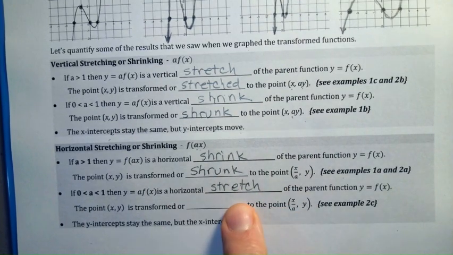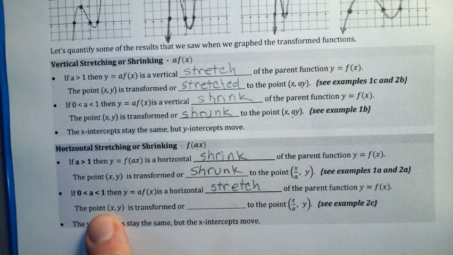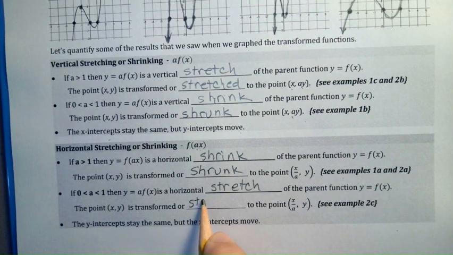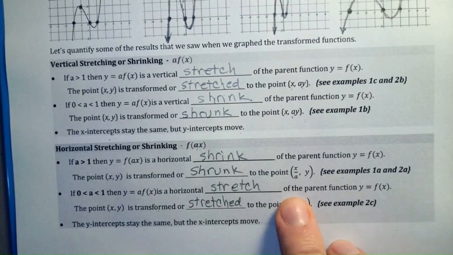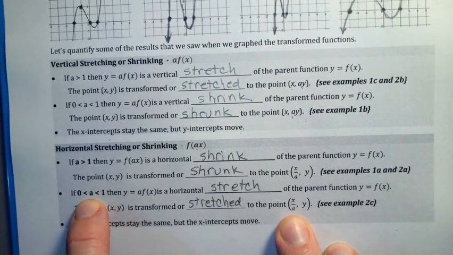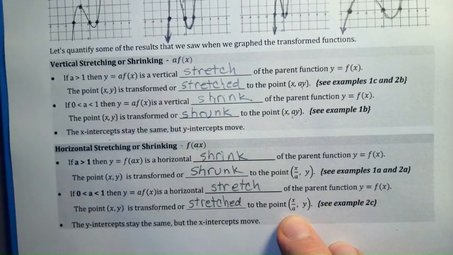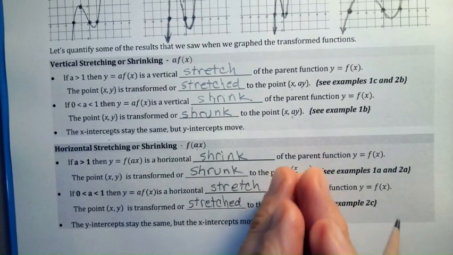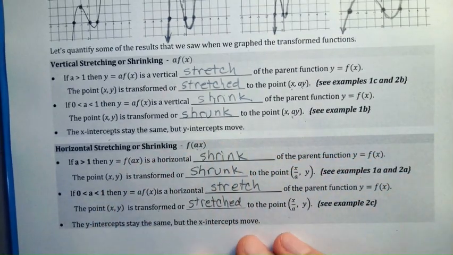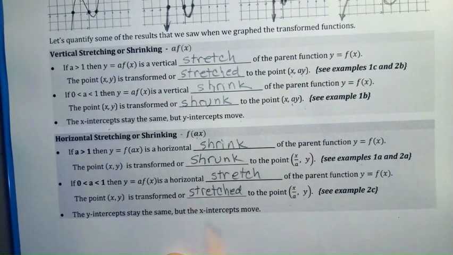It's a horizontal stretch of the parent function, and the point x, y is transformed or stretched to the point x over a. So remember, a is a half. We have x divided by a half, which is the same as multiplying by 2. So again, in the horizontal direction, it would stretch or get further away from the y-axis.